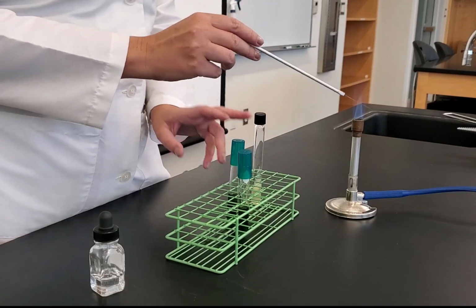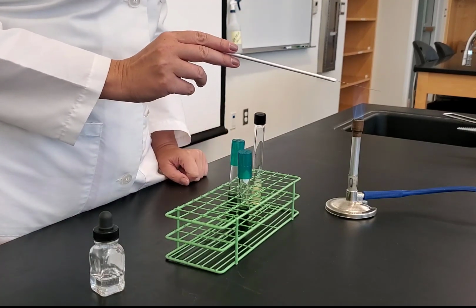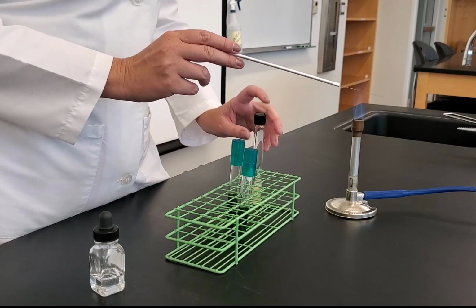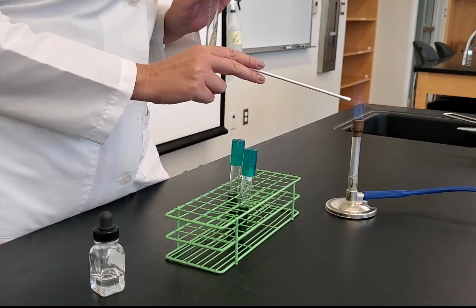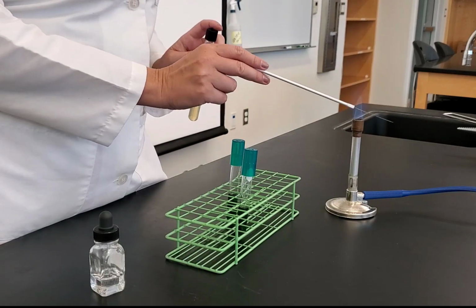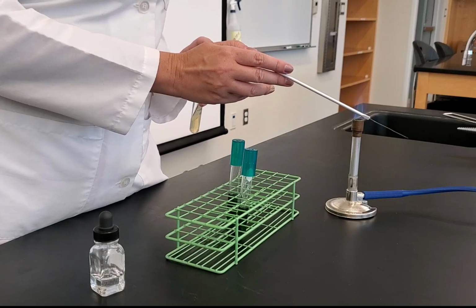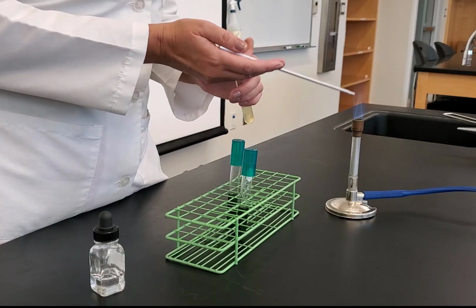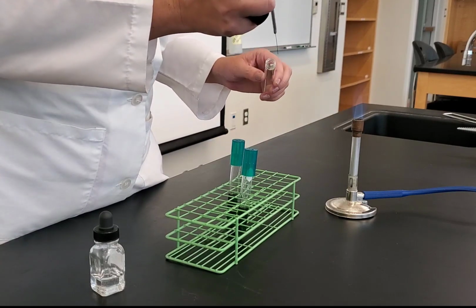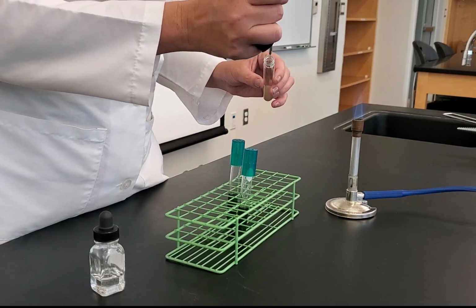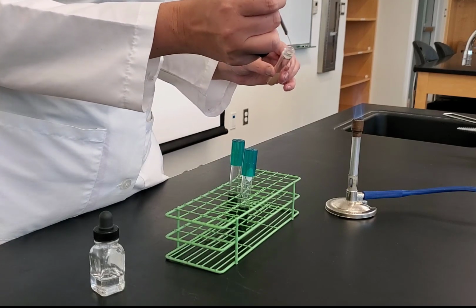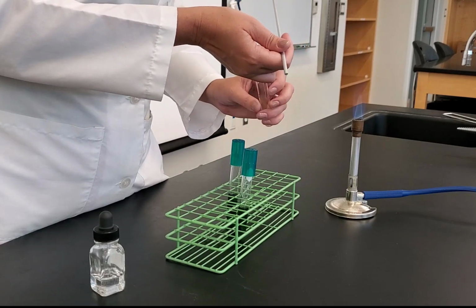So notice that I moved it within the rack because I'm done with that, but I still need to inoculate one more. While my needle is cooling, I'm going to pick up more bacteria to inoculate the second tube. So my needle's cool, tap between my pinky and ring finger, flame it, go in, pick up some of the bacteria that's on the slant, flame it.